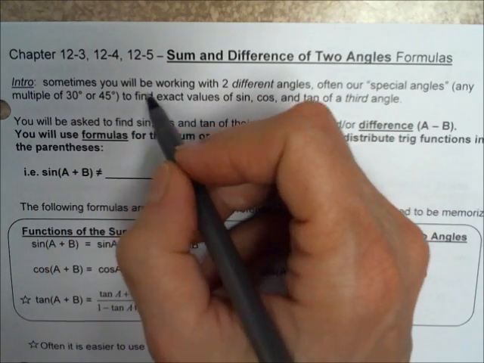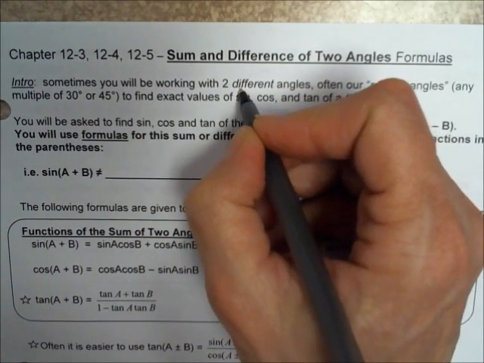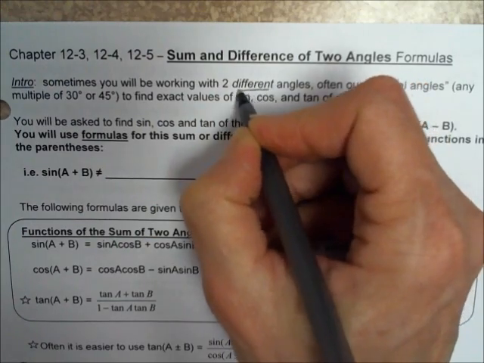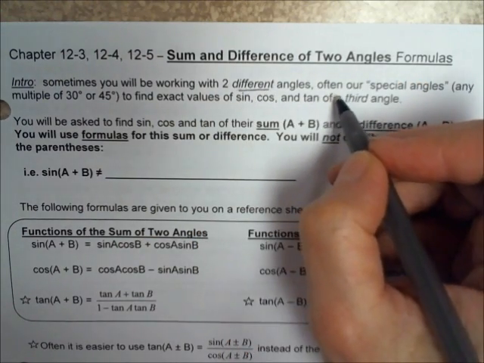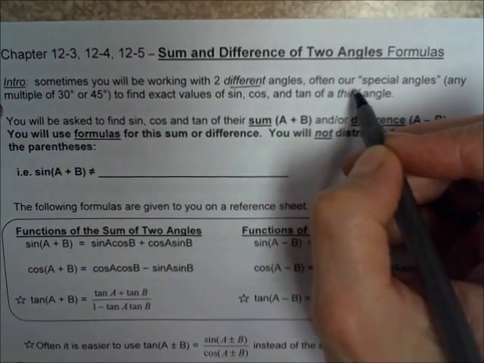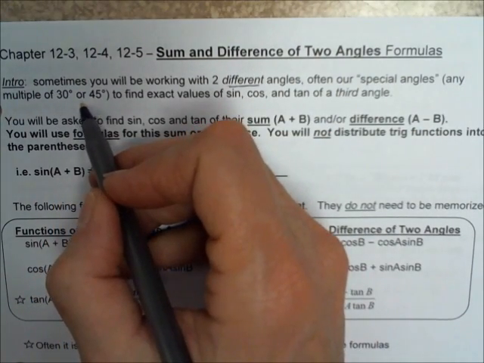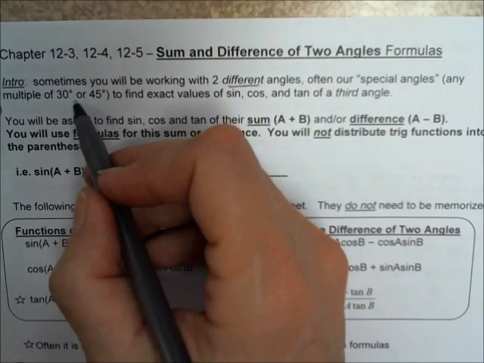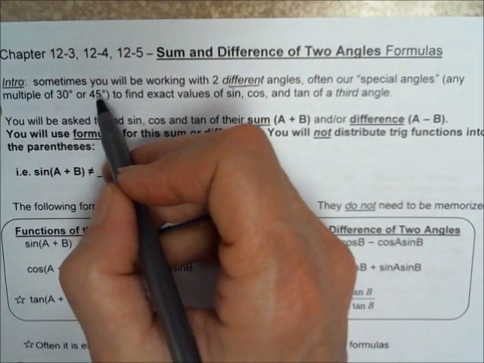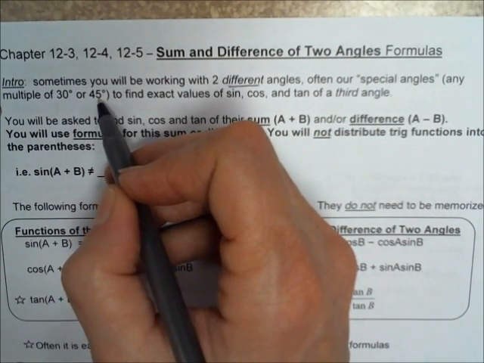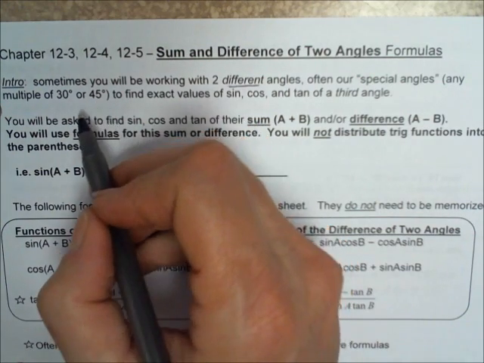In this chapter, we'll be working with two different angles. And these angles often are our special angles, and the special angles are any multiples of 30 or 45, like 30, 60, 90, 120, 150, or any multiples of 45, like 45 or 135 or 225.